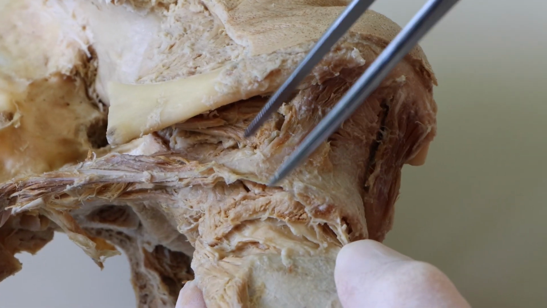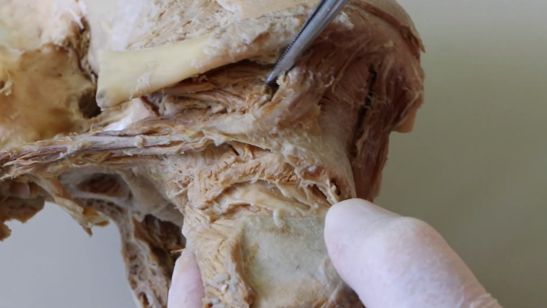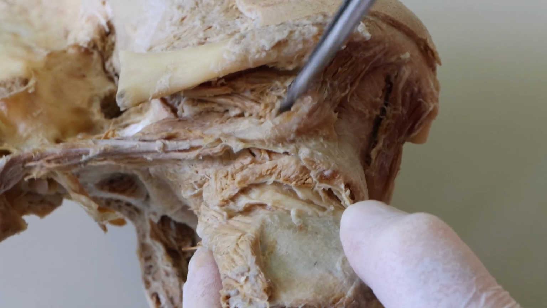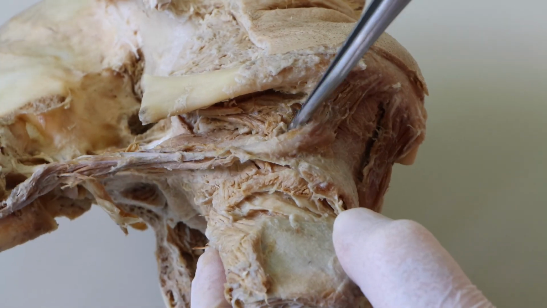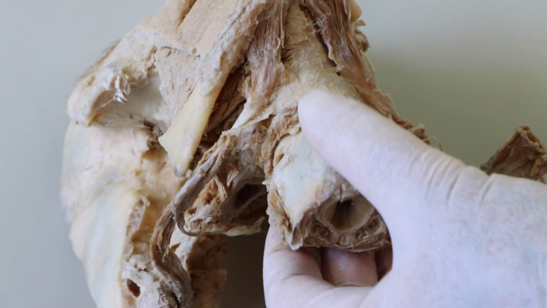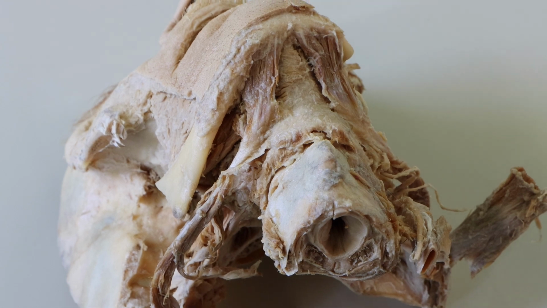Since here is the hyoid bone, in this area passes the muscle called the hyoglossus muscle, another extrinsic muscle of the tongue. And this is all about this preparation.